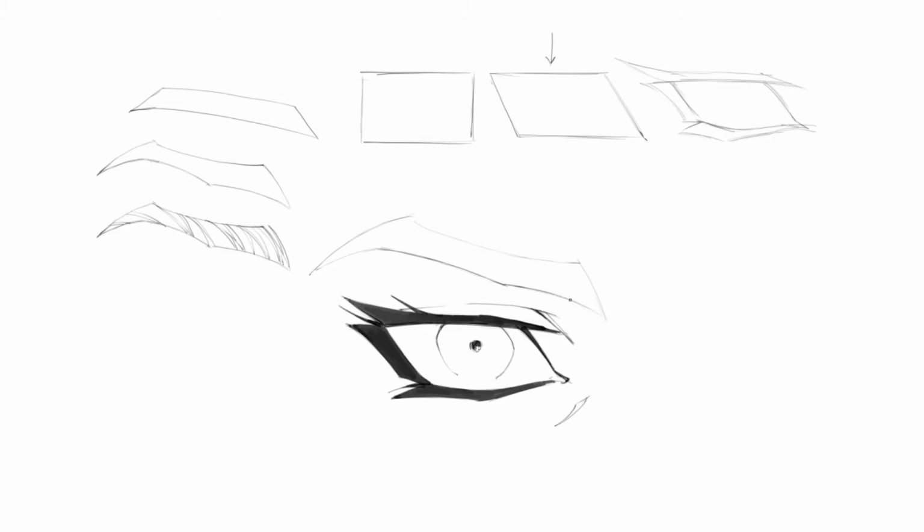Start out very light, and then once you're happy with what you're seeing on the page, go over the top of it. Lay in that final contour. Place down the line weights. And line weights, by the way, if you're wondering, are just varying levels of thickness within the line that you're placing down onto the page.